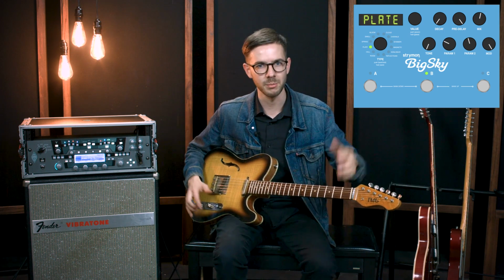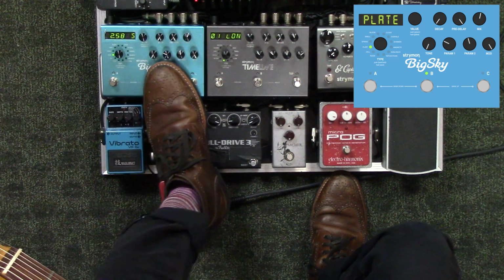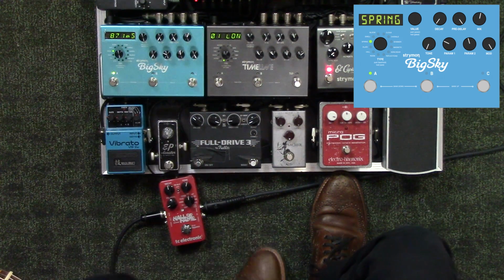Different pedals will have different options of these specialty verbs like church verb or choral or whatever, but those tend to be for more atmospheric sound. So I'll show you those here in a bit. But first is spring reverb.